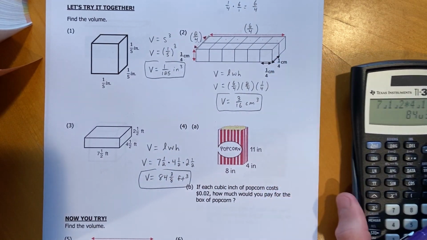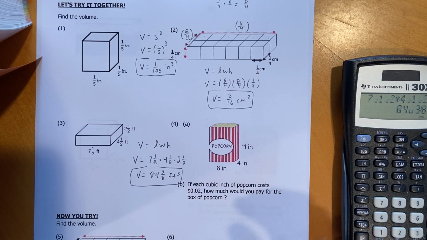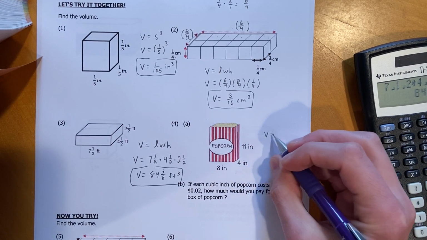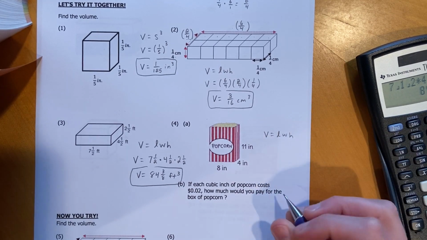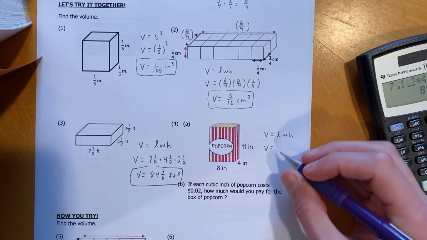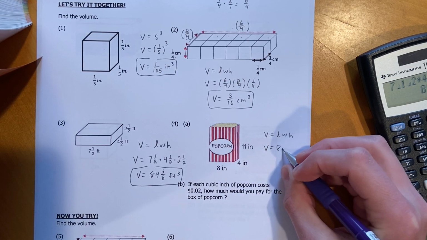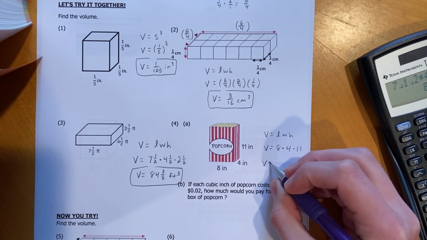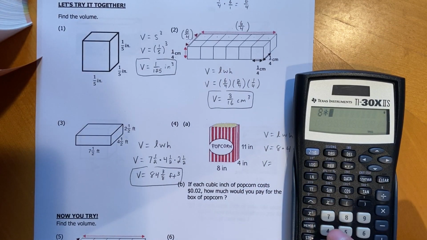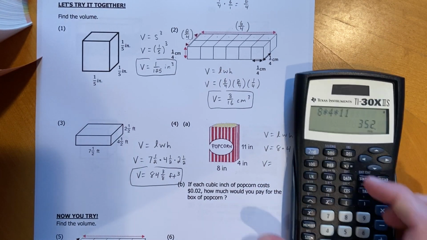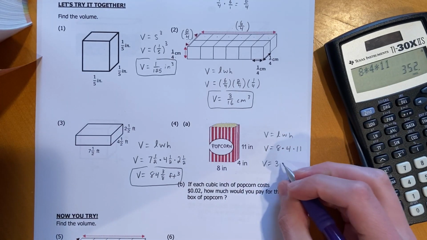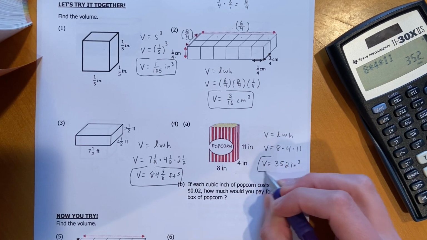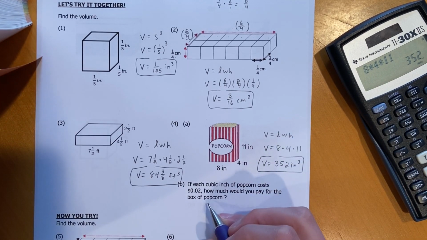Awesome. Number 4. Have a popcorn box here that we're finding the volume of. Volume equals length times width times height. Volume equals 8 times 4 times 11. 352 inches cubed. And we have one more question here for number 4.